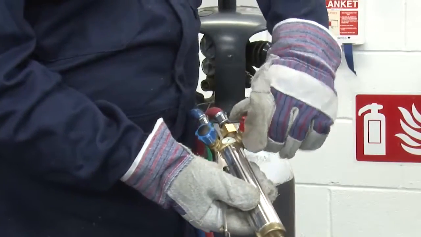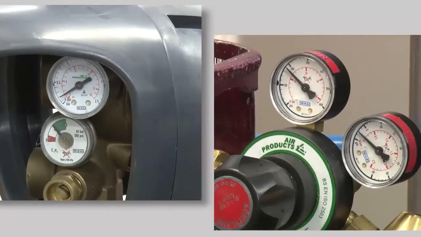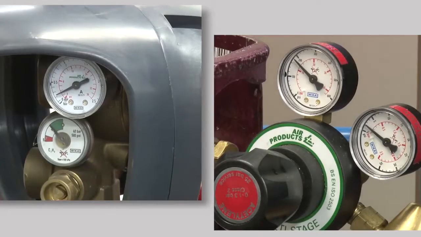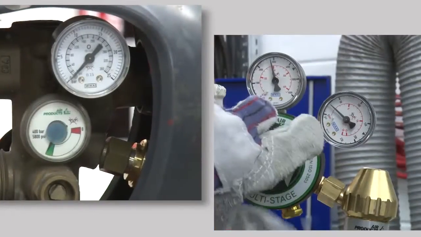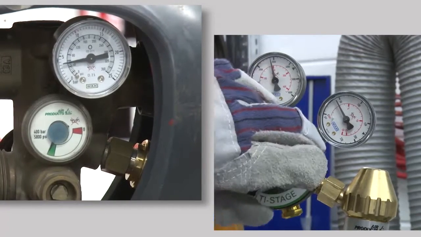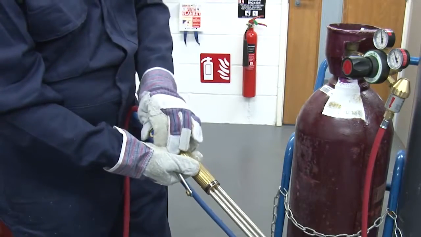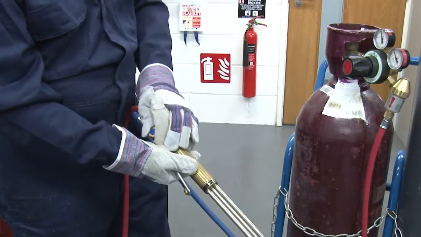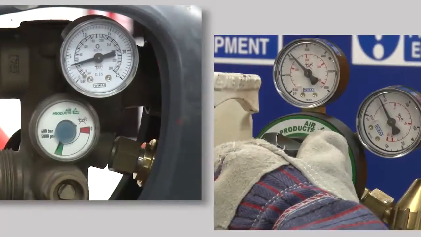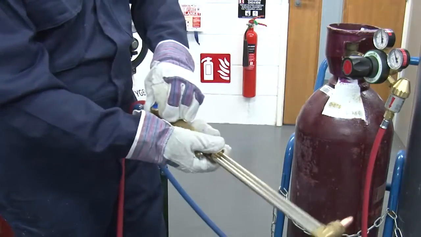Open the acetylene valve at the torch and allow the flow of acetylene to purge air out of the hose and equipment. Reset the pressures if necessary and close the acetylene valve at the torch. Next, set the oxygen regulator to the correct working pressure. Here we're setting the pressure to 40 psi or 2.8 bar. Open the oxygen valve at the torch and allow the gas flow to purge the oxygen hose and equipment. Again, reset the pressures if required and close the oxygen valve at the torch.